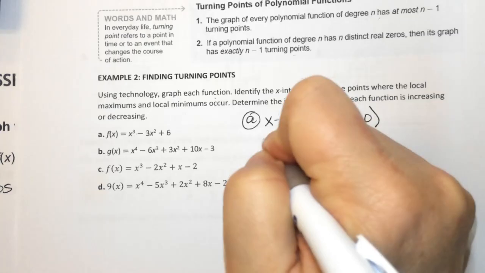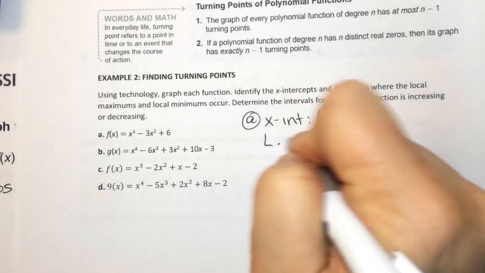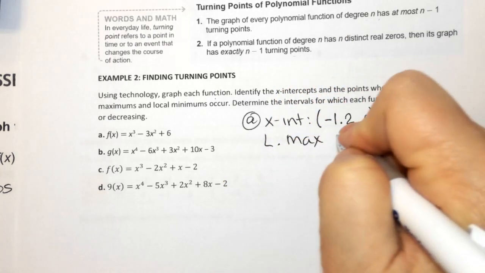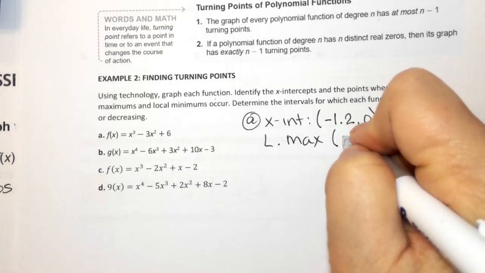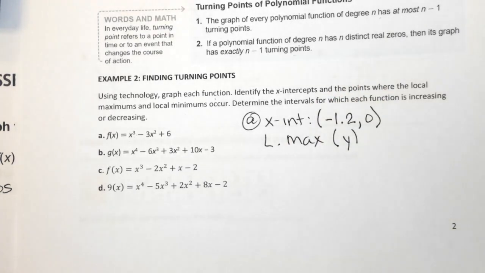I'm just going to put local max is the y value, so 6. Oh, I just wrote y. Oh my goodness.